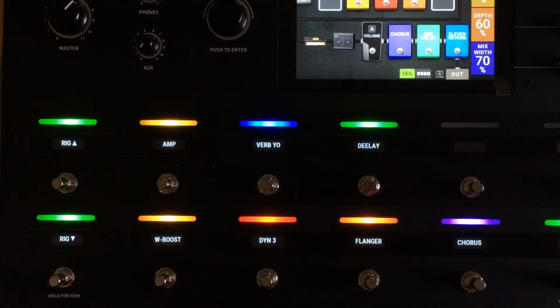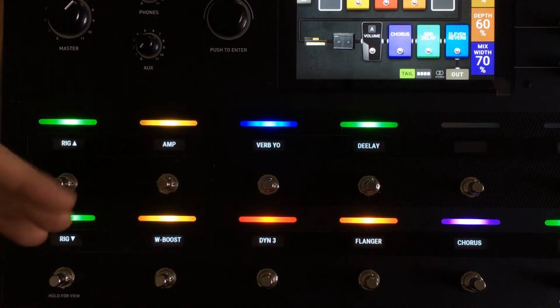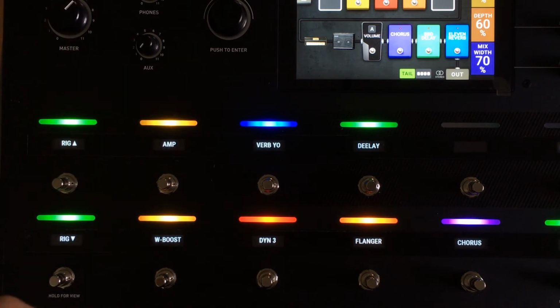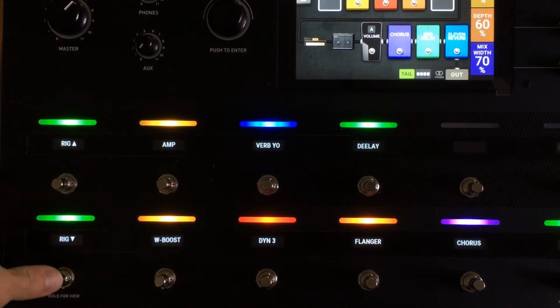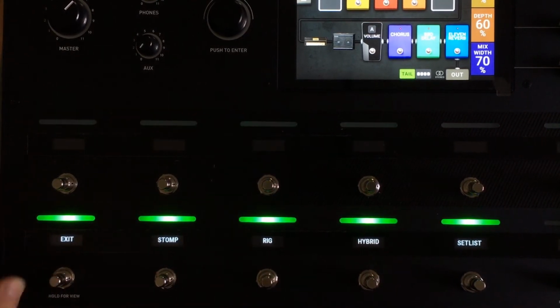Another workflow feature that's kind of handy is the ability to change the view of the Headrush, turn off the Headrush, and then when you come back and turn it back on, that same view is still there as its default. To access the different views, we just simply click down here in the lower left button, hold for view, and now we get 4 different types of views.